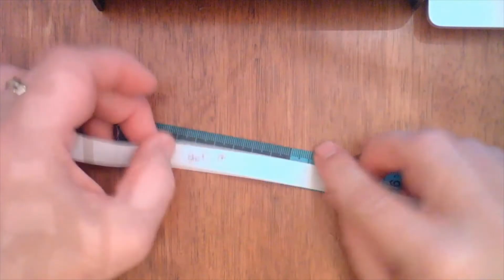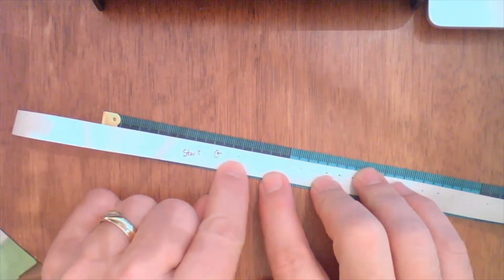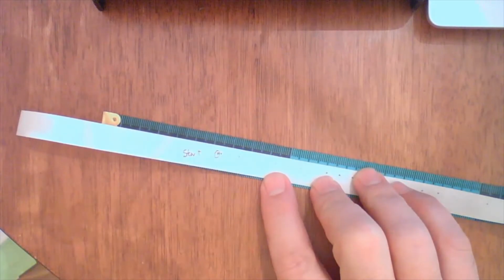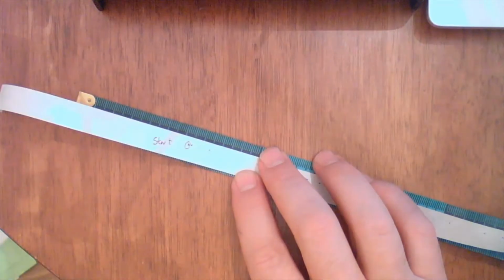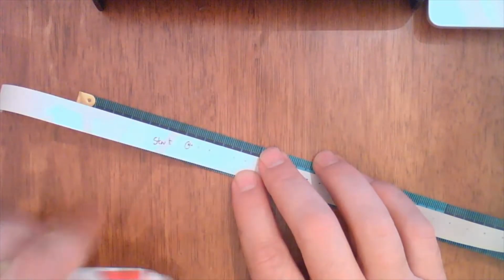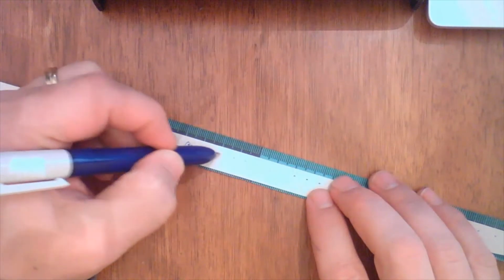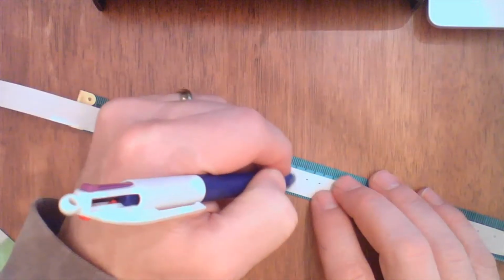What we're going to do is combine, and instead of measuring the distance between each dot, we're going to measure the distance between every 10 dots. So I'm going to take a pen or a pencil, and I'm going to count. This is my start dot. That's 1, 2, 3, 4, 5, 6, 7, 8, 9, 10.